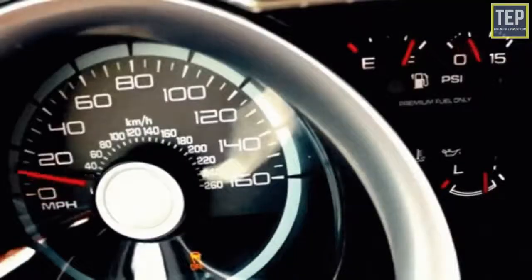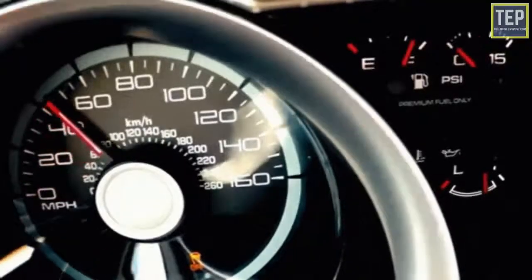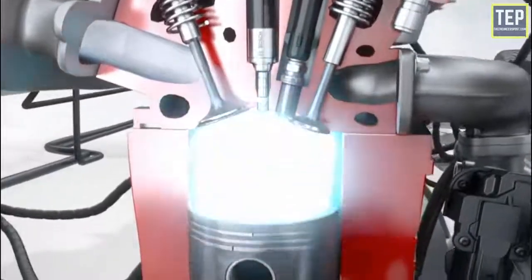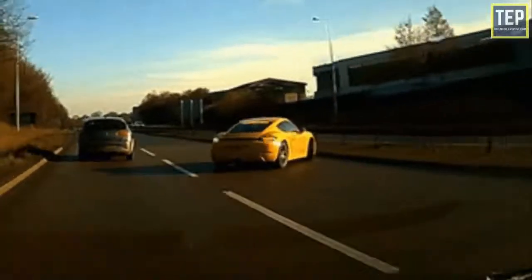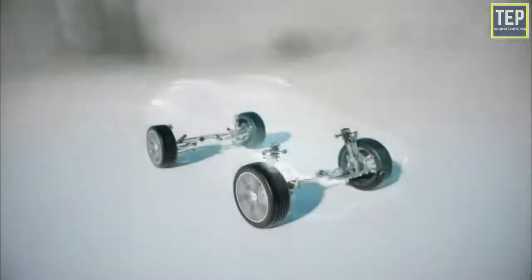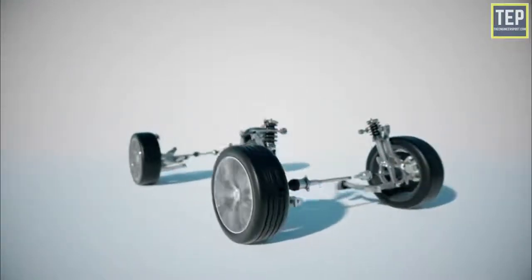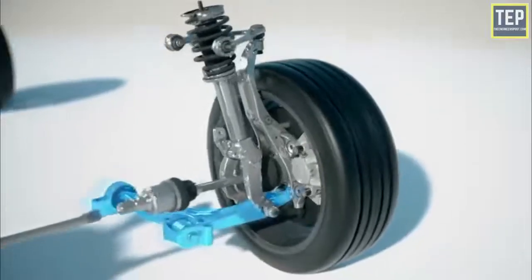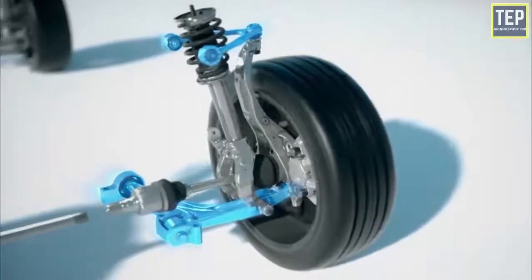When people think of automobile performance, they normally think of horsepower, torque, and acceleration. But all of the power generated by a piston engine is useless if the driver can't control the car. That's why automobile engineers turn their attention to the suspension system to maximize the friction between the tires and the road, to provide steering stability and better handling.